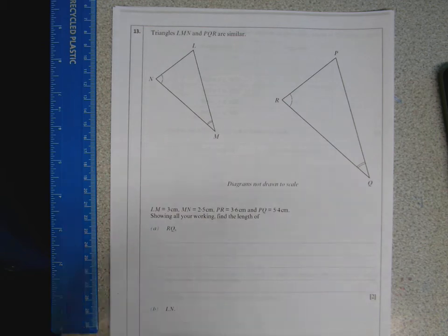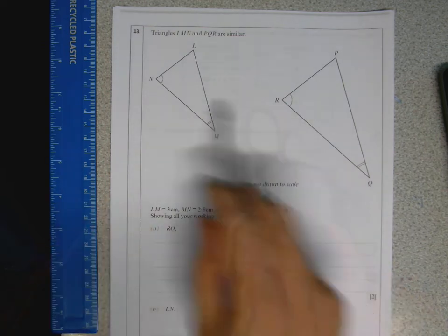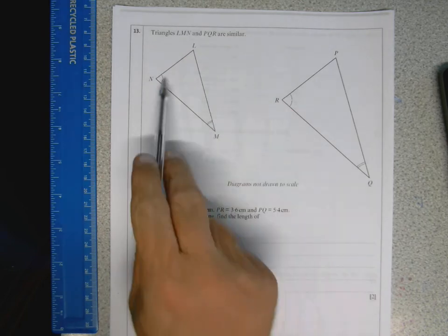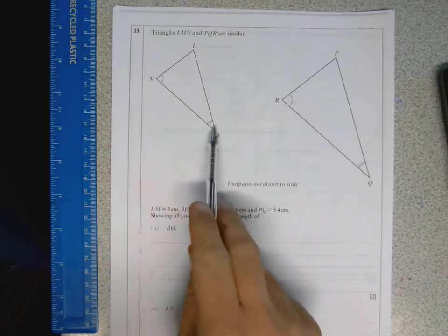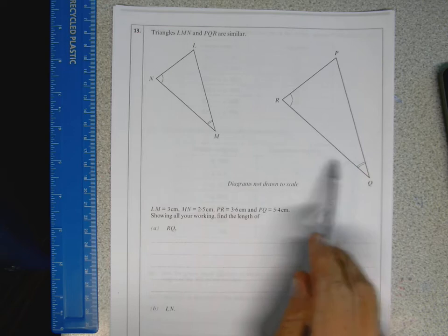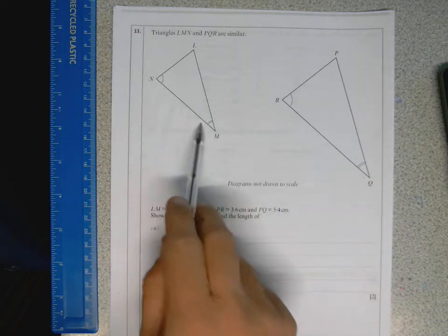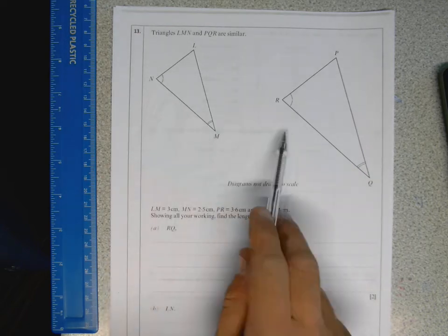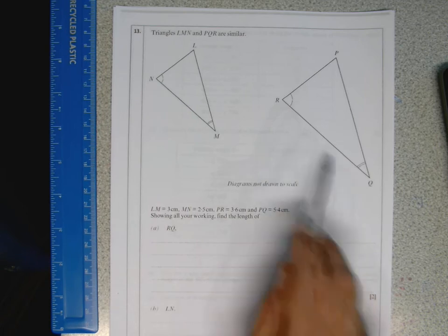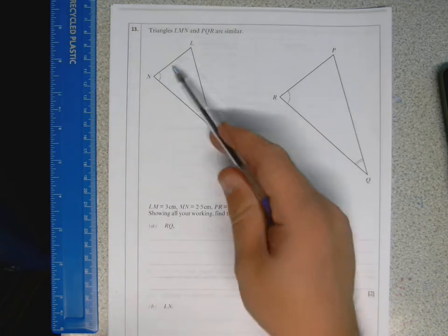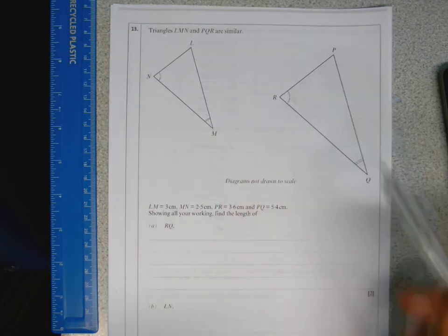Okay, question 13, similar triangles, yeah? In here, you've got similar triangles. That angle corresponds to that angle. That angle corresponds to that angle there. So we can see now MN, for instance, that side there, will correspond to this side here, RQ. And that side LN will correspond to that side PR and so on, right?